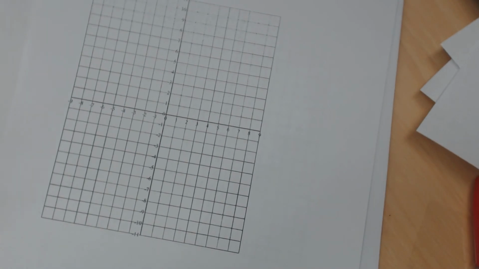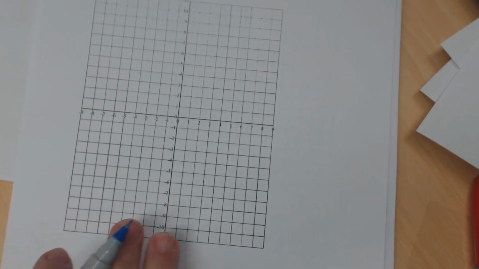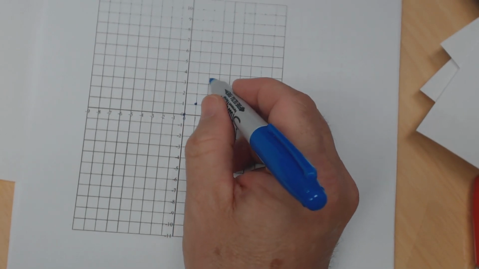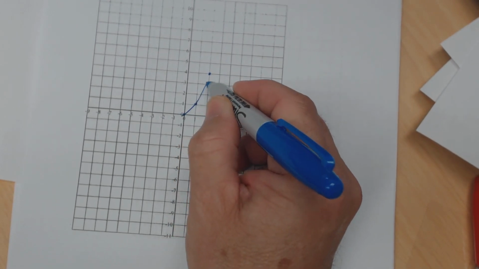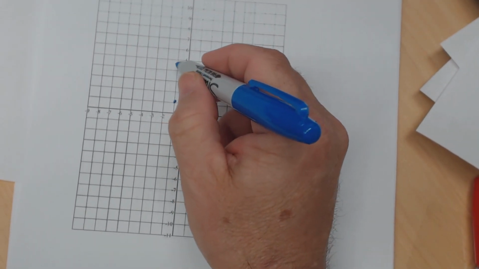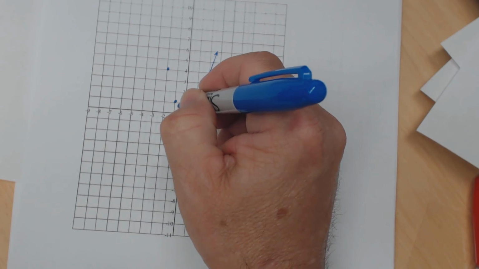So you can do the parent function first. All right. So 0, 0, 1, 1, 2, 4. Then negative 1, 1, negative 2, 4. Okay, so you get this.